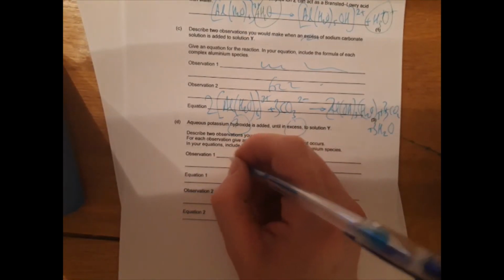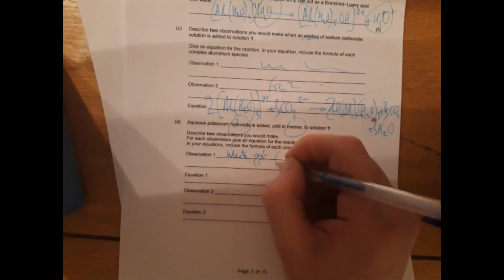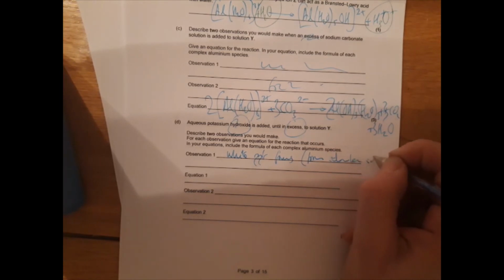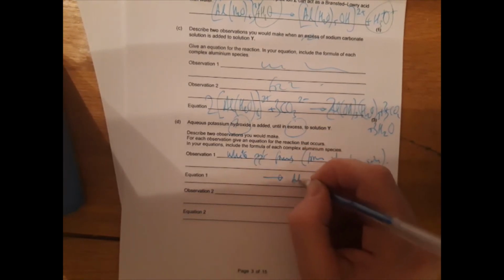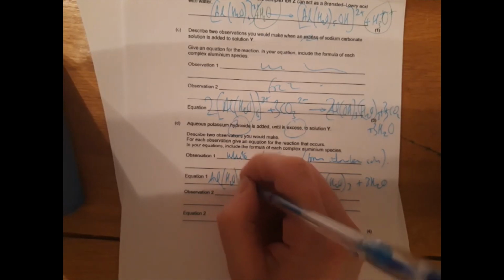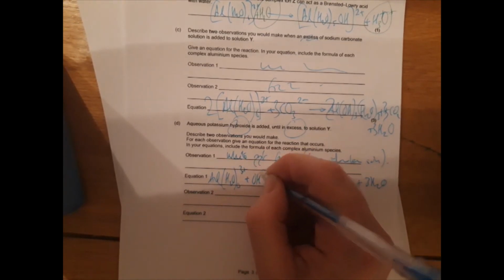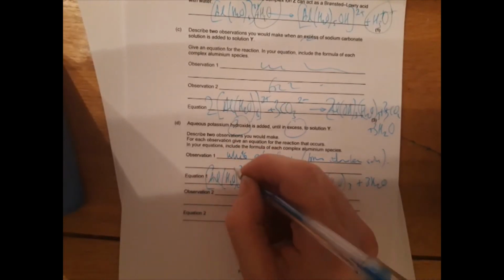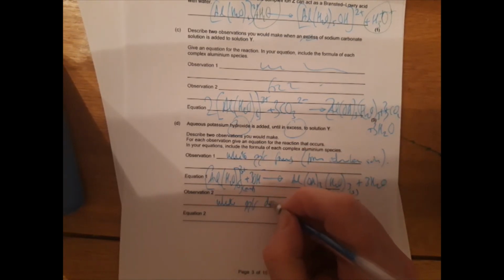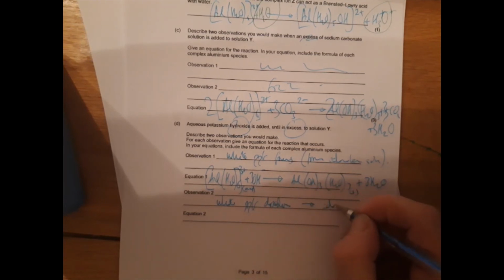Observation 1, white precipitate forms from a colourless solution. White precipitate forms: Al(OH)3(H2O)3, 3 H2Os, from Al(H2O)6 3+ plus 3 OH-. Solid, aqueous. Observation 2, the white precipitate dissolves and it forms a colourless solution. That to that.